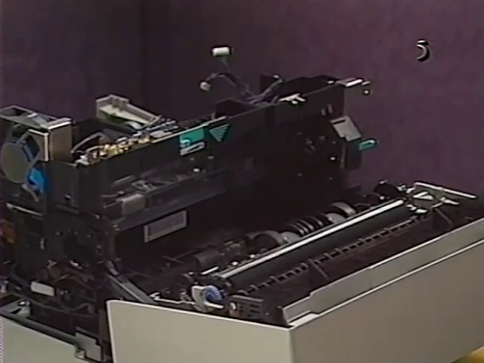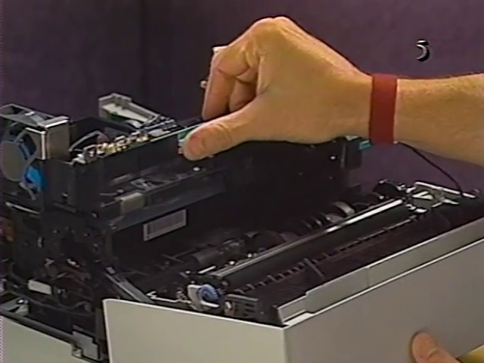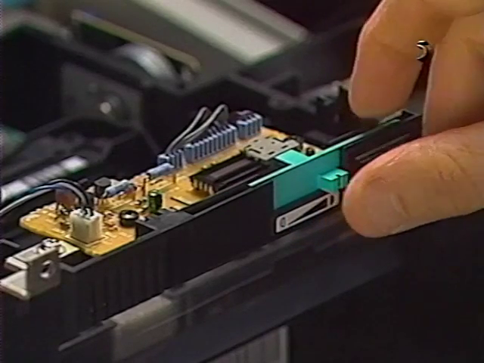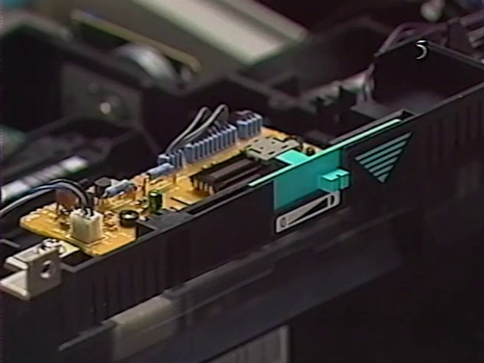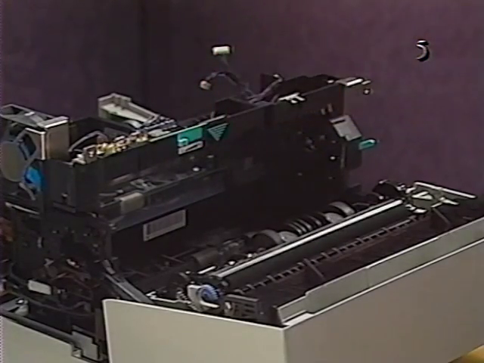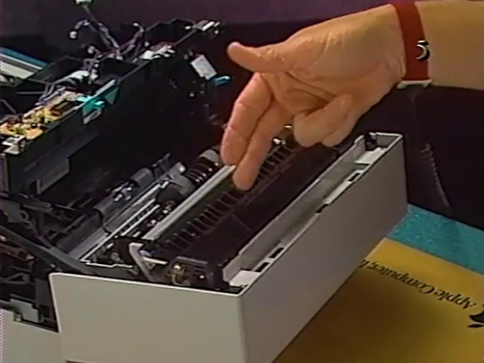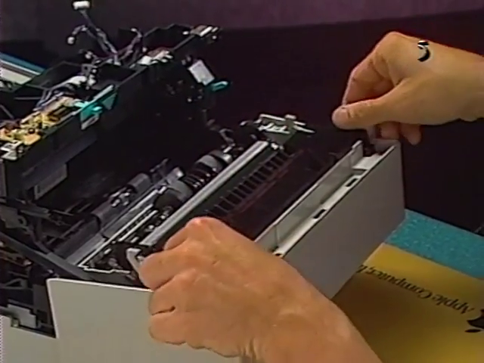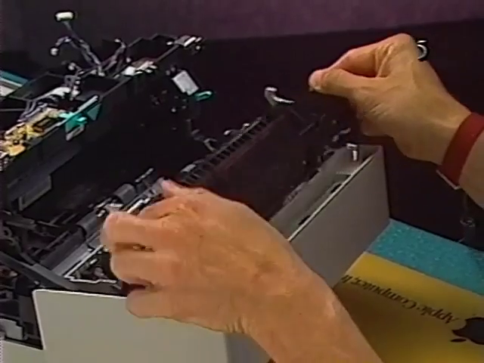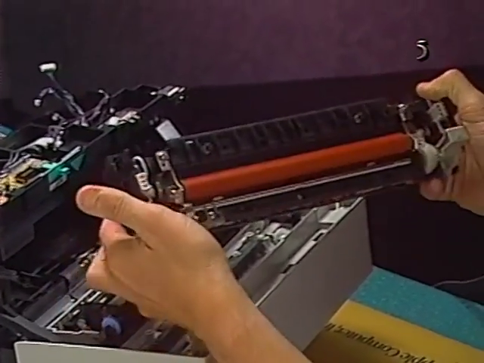Above the toner cartridge is a density adjusting PCB assembly. It adjusts print density by increasing or decreasing the voltage on the primary roller. Next is the fuser assembly. It's responsible for the fusion of the toner onto the paper. It contains the thermistors and the heater halogen bulb.